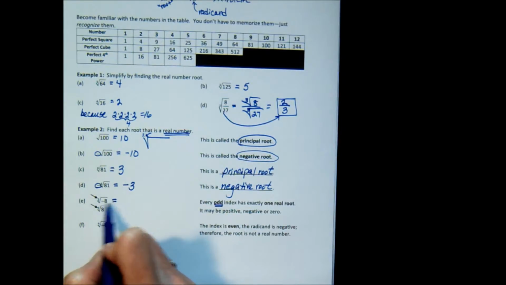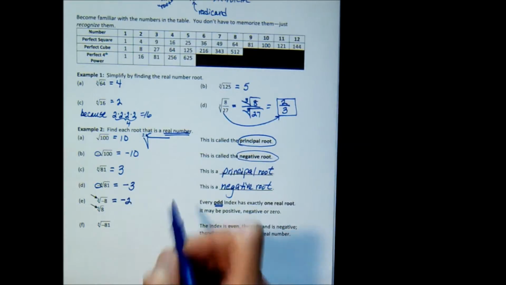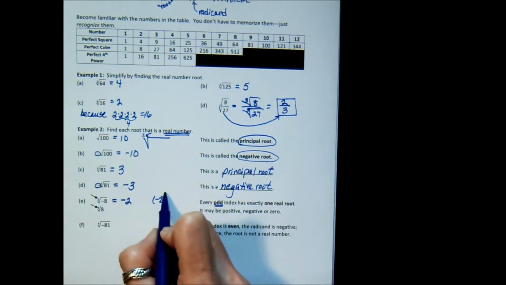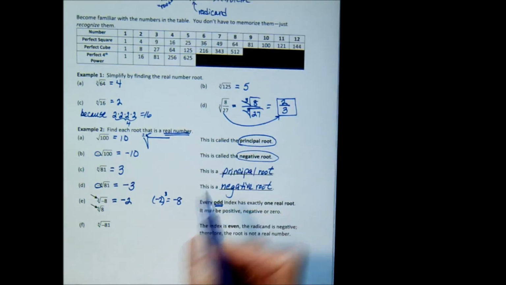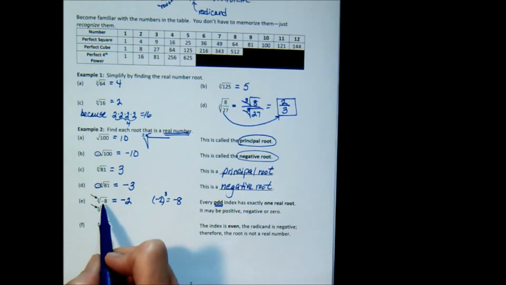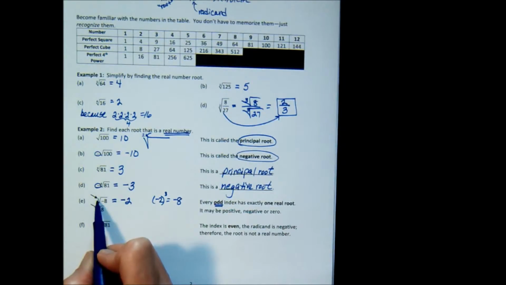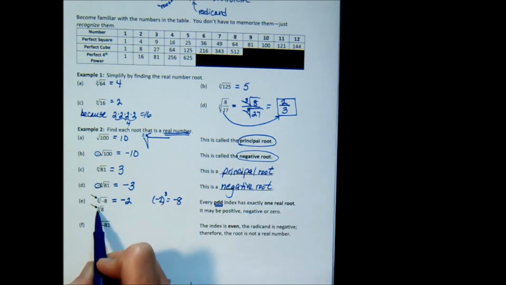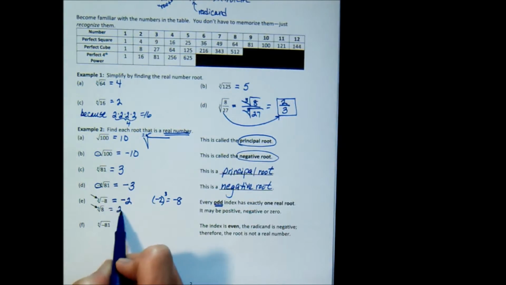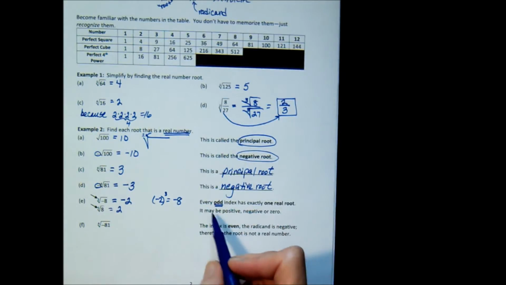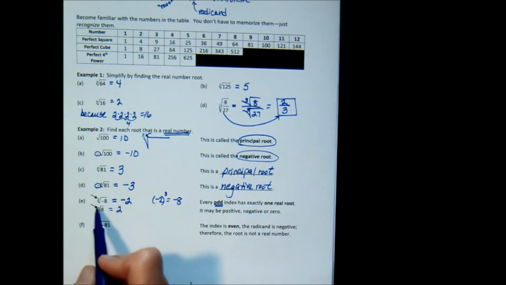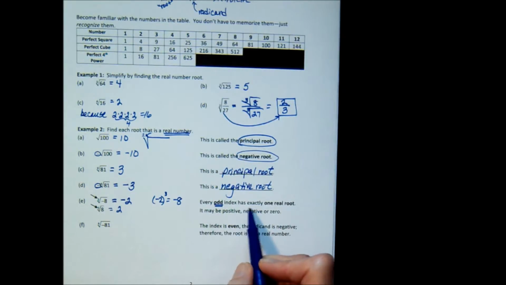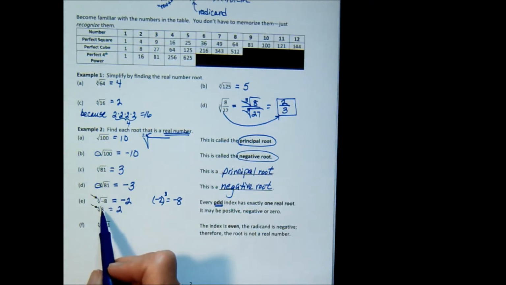And the cube root of negative 8 is negative 2, because negative 2 cubed is negative 8. So in this case, I can actually have the negative sign under the radical, and again, it's because my index is an odd number. So 3 odd negatives makes a negative. Cube root of positive 8 is positive 2. So every odd index, meaning the 3 or a 5, 7, etc., has exactly one real root. It could be positive, negative, or 0, depending on what number is underneath.